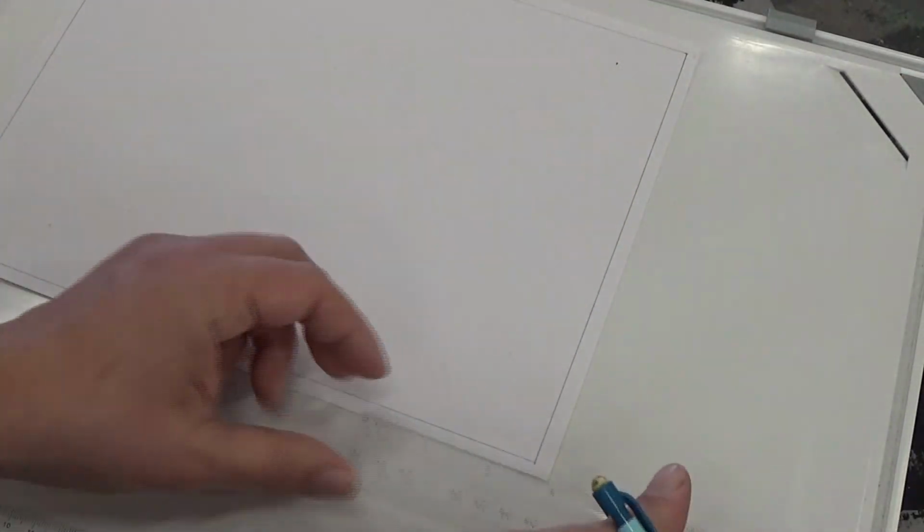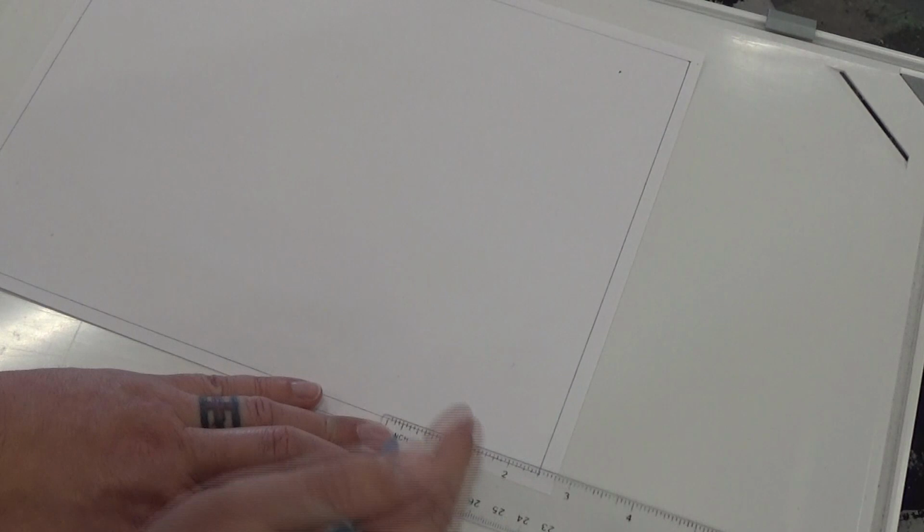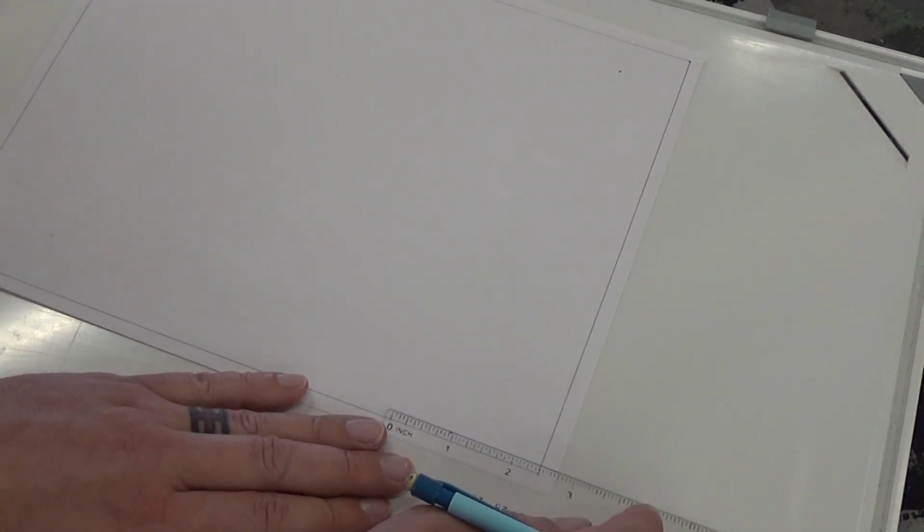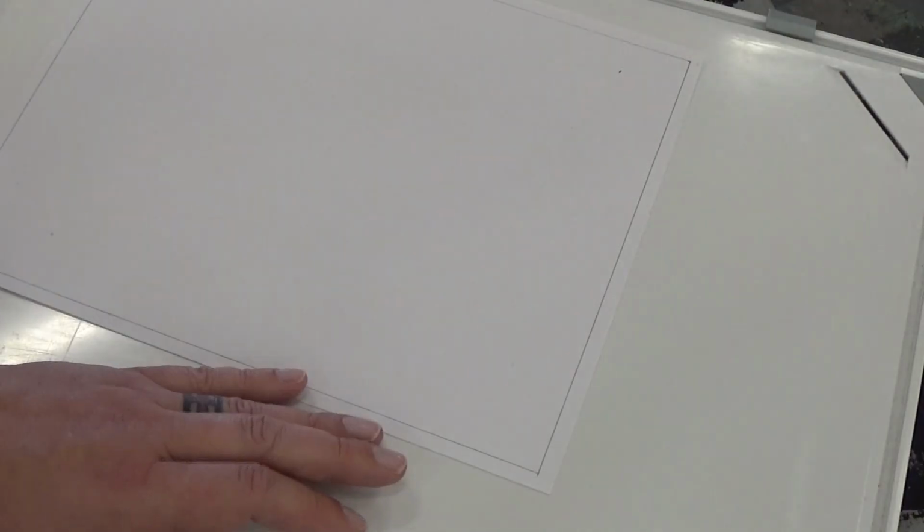So for that, I need to measure over 2.5 inches. I need to get a different ruler because that one's messed up.